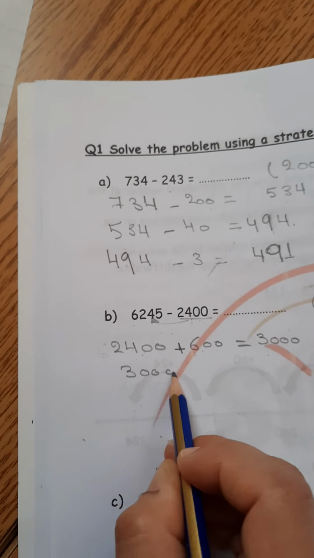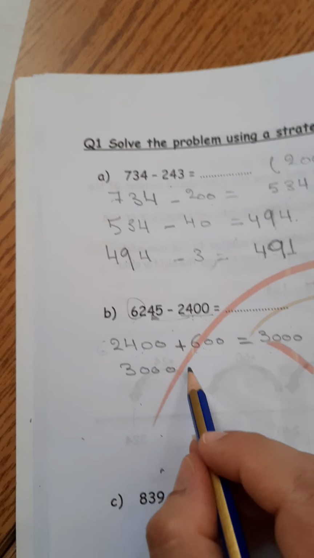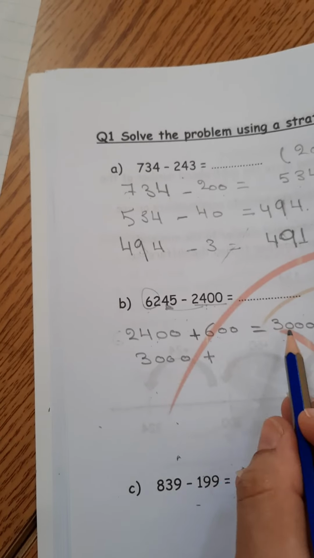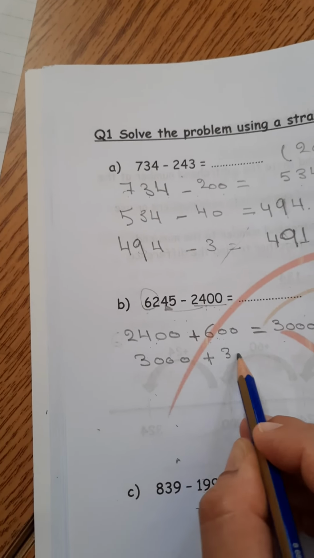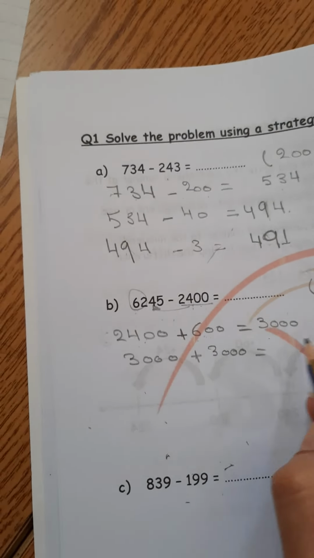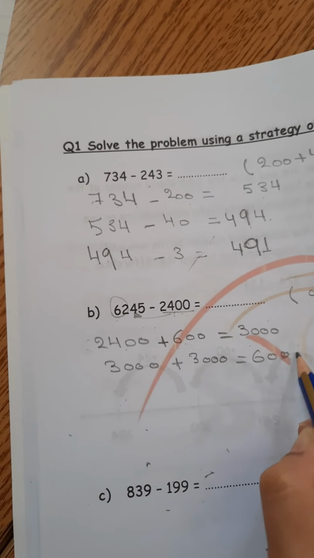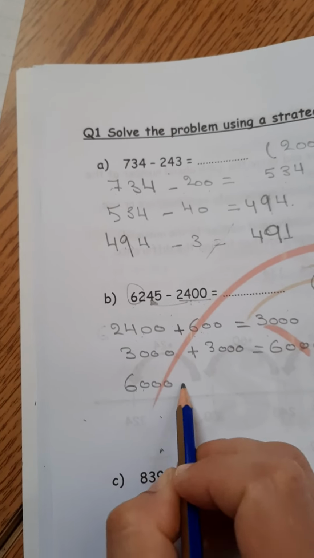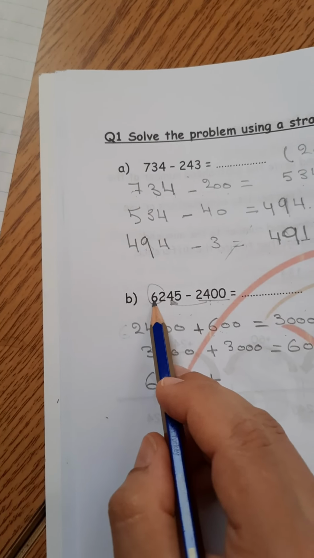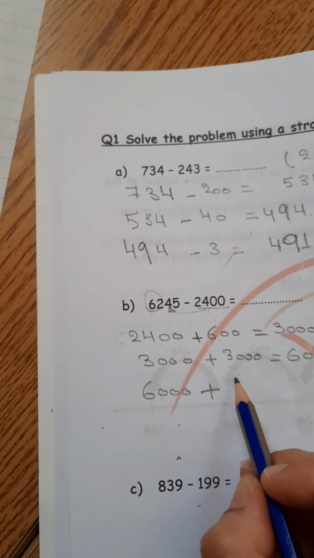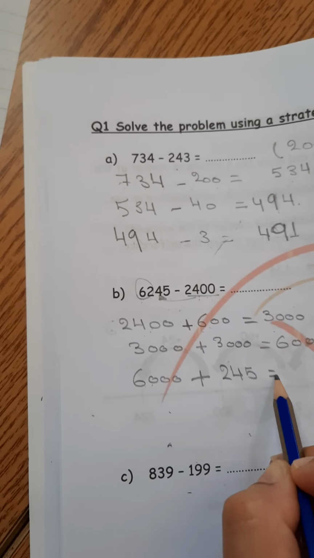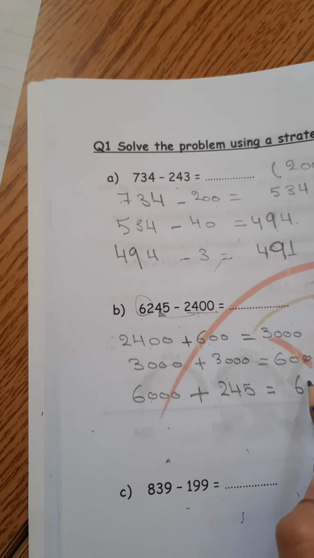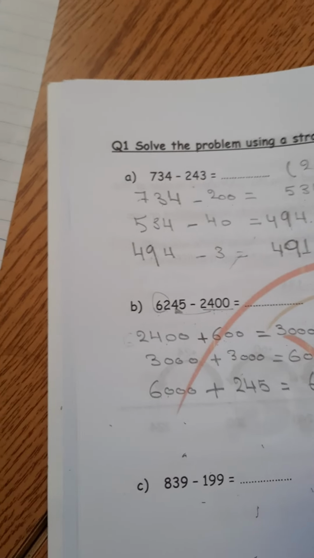How many does 3,000 need to reach 6,000? It needs 3,000 to reach 6,000. Okay, I'm a little bit closer. How many does 6,000 need to be 6,245? It needs 245 to be 6,245.